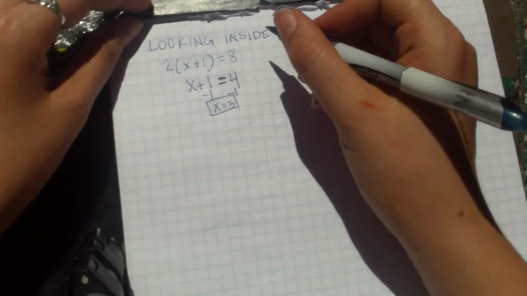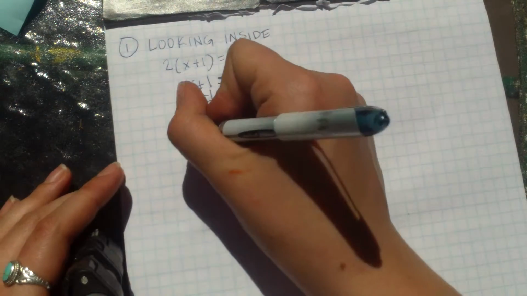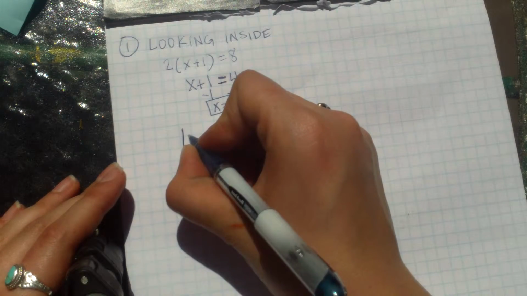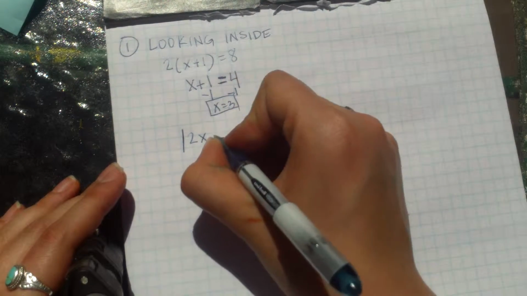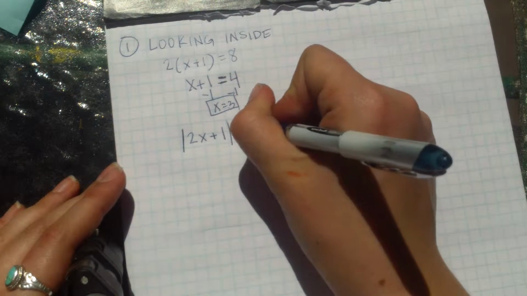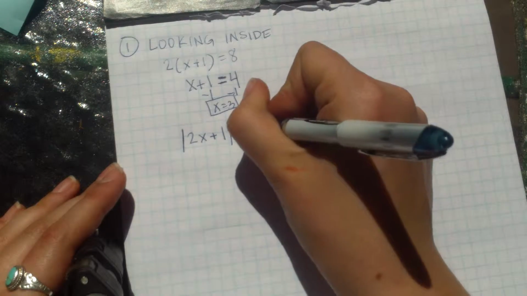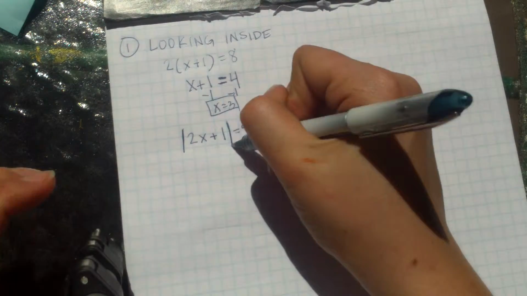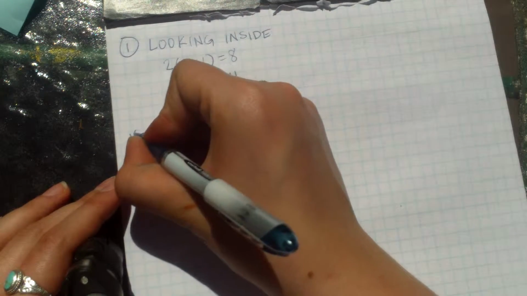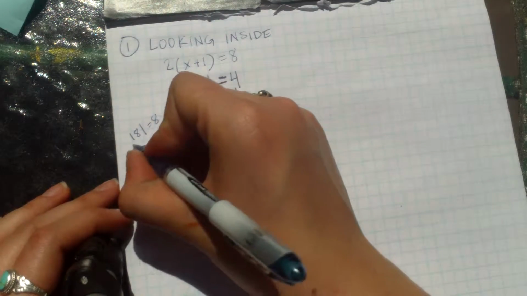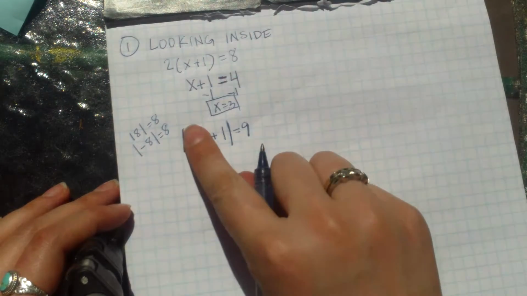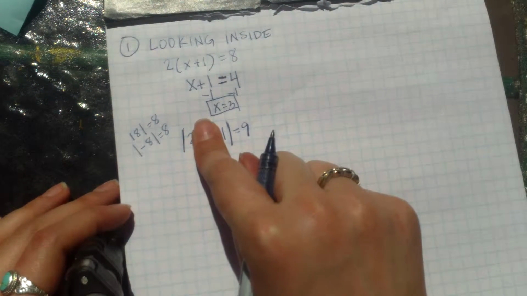Okay, here's another looking inside one that's a little bit more difficult. So the absolute value of 2x plus 1 is equal to 9. So this is a tricky one, because if you look inside, the absolute value means if you have something like the absolute value of 8, you're going to get out 8. If you have the absolute value of negative 8, what do you have? Still 8. So there's 2 things that can go inside here so that it's equal to 9.